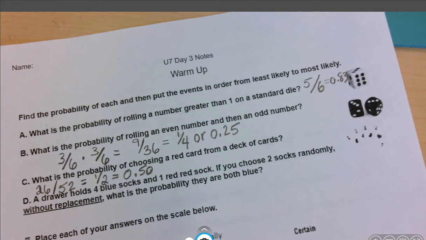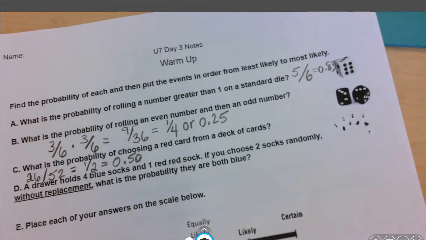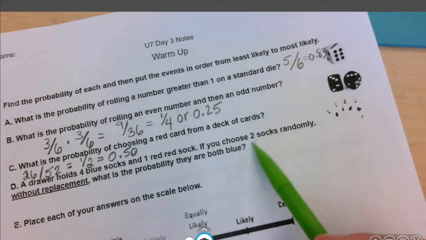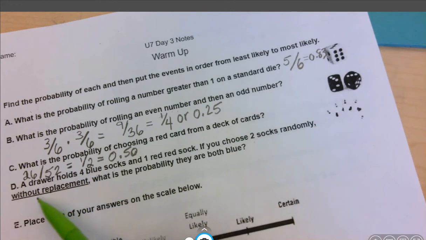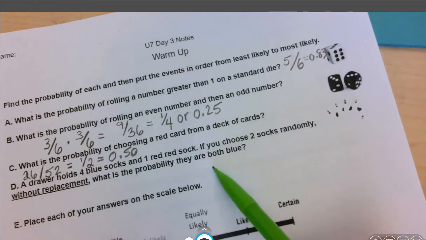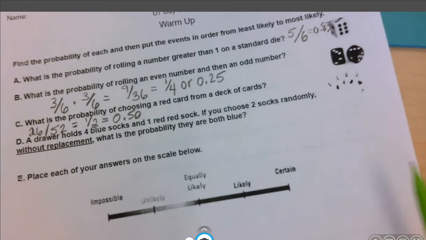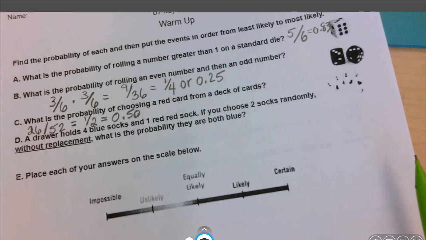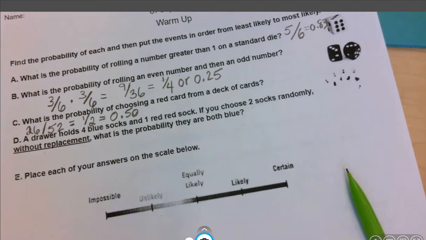Okay. A drawer holds 4 blue socks and 1 red sock. You choose 2 socks randomly without replacement. What is the probability that they're both blue? Can anybody explain what it means when I say without replacement? Raise your hand if you think you could explain that to us. Okay. It means that I take the sock out and it stays out. I'm going to put that sock on my foot and I don't have 5 socks in the drawer anymore.